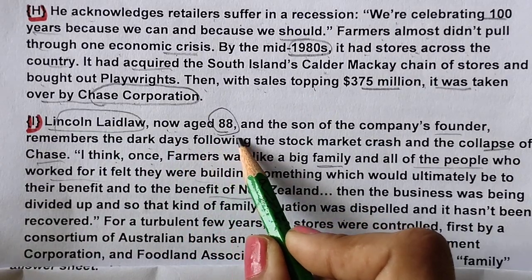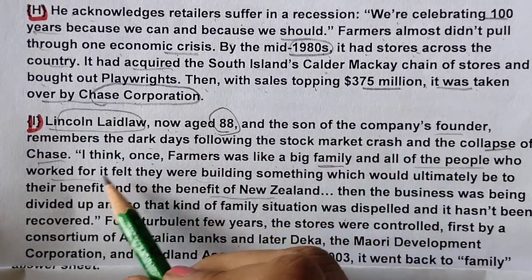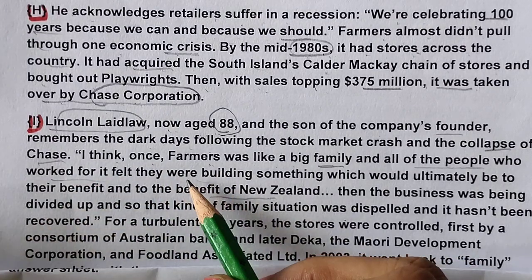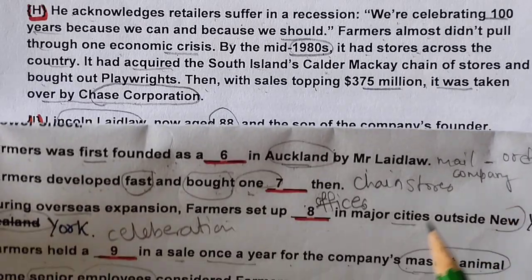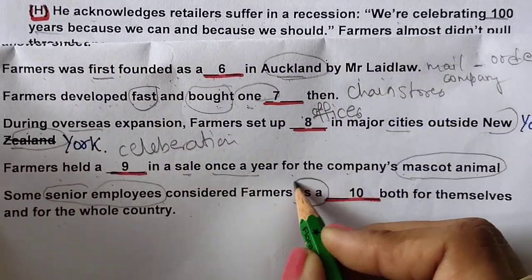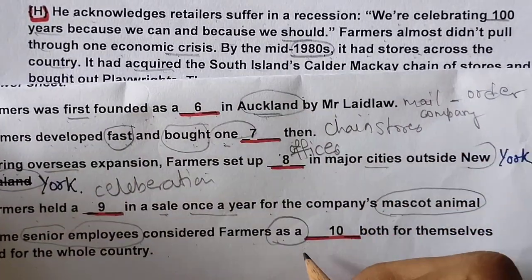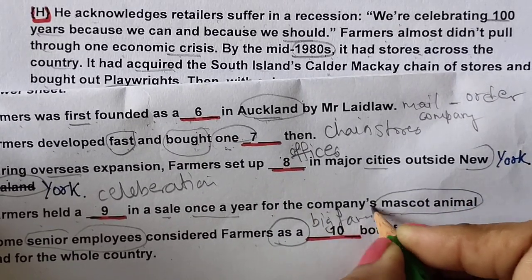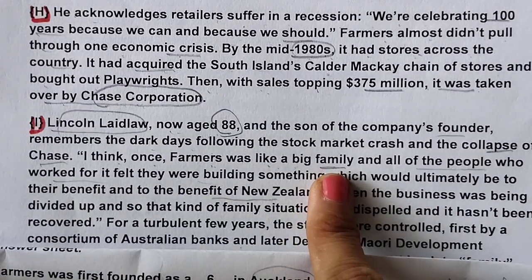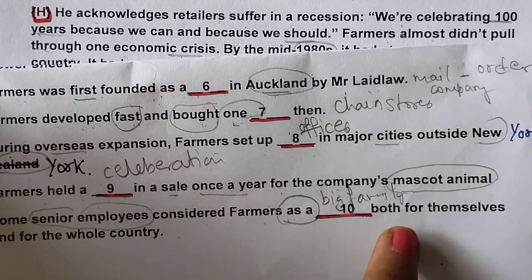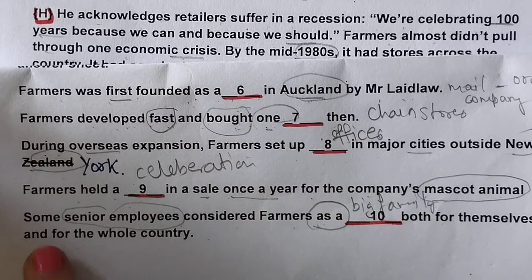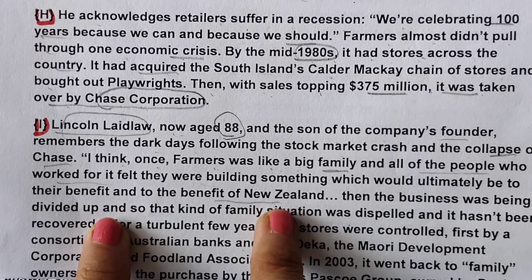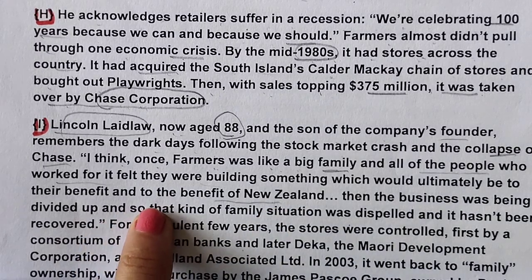This person, now aged 80, son of the company's founder, remembers. I think once Farmers was like a big family. So here "a" is also given, so I will write here "big family" only, not "families". So it is given like that. And all of the people means both for themselves and for the whole country. You can see this, benefit of New Zealand. So that's why I have chosen this answer.